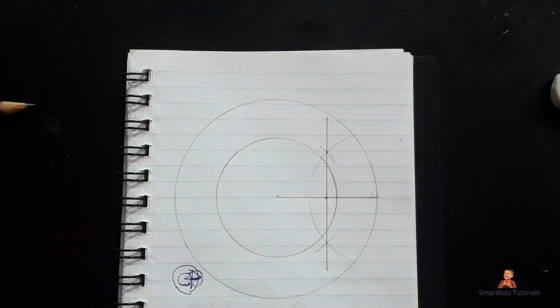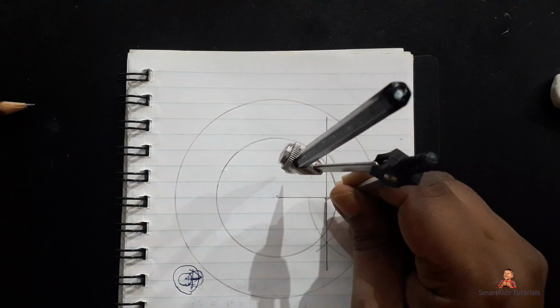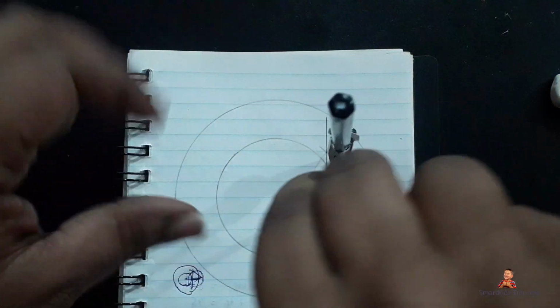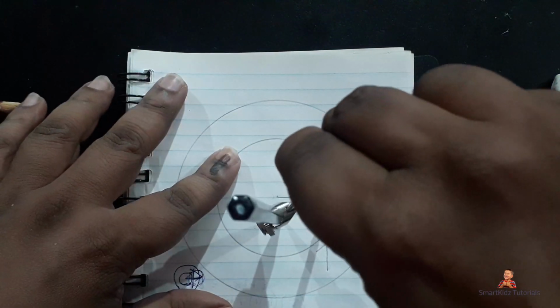We are going to use the measurement that we have taken to draw another circle with this as our new center, this way. There you go.